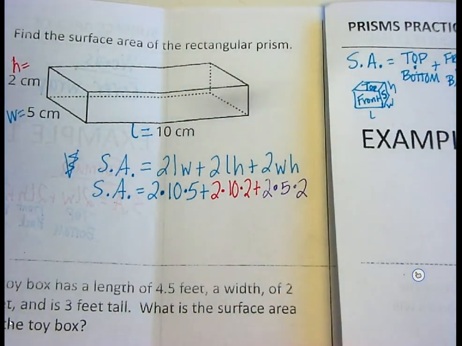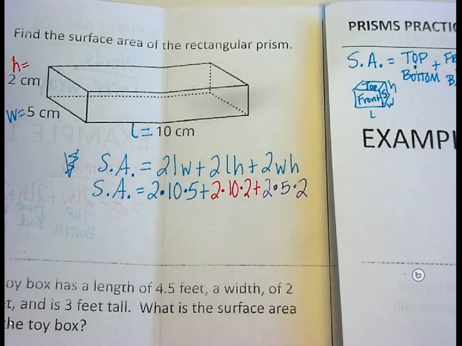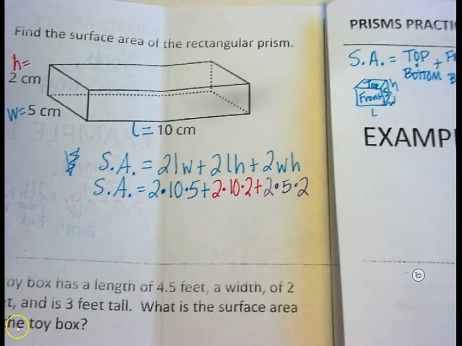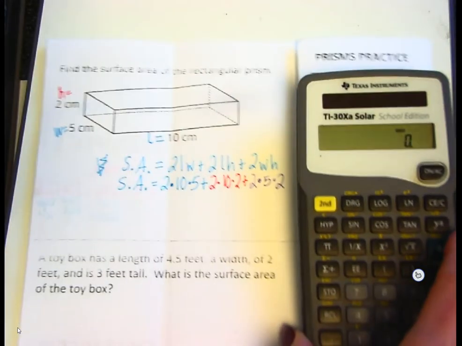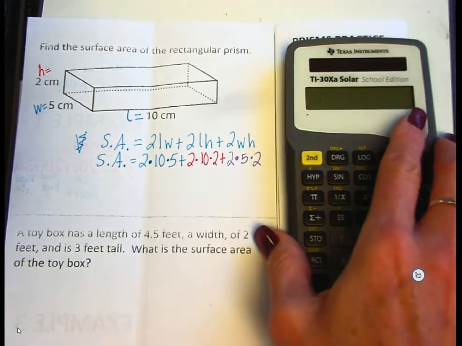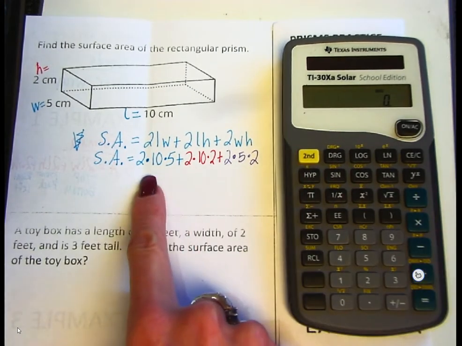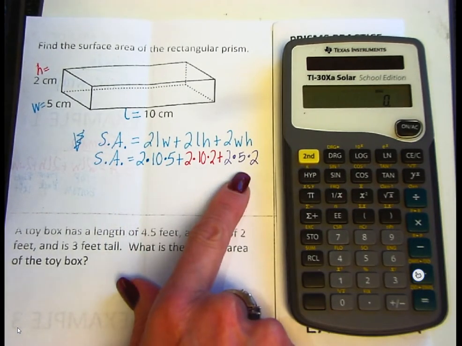Okay, so when you're finding the entire surface area, you can just use your calculator and put it all in. Now, if we were only finding part of it, we might have to change our formula first. But your calculator knows the order of operations. We've been practicing the order of operations. I know that you know them from what you've done, and so you can actually take your calculator and plug this in. So we're going to do that together. So grab your calculator and then just put these numbers in. Don't press equals until you get to the end.